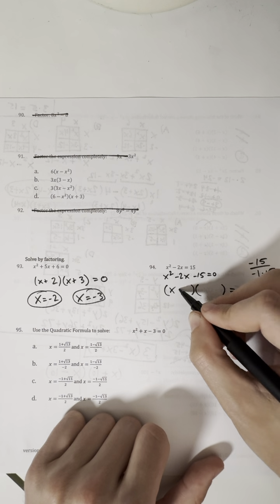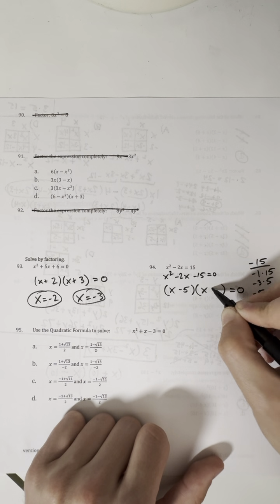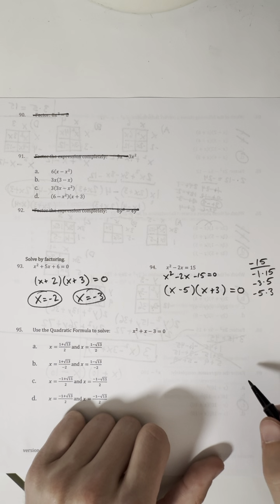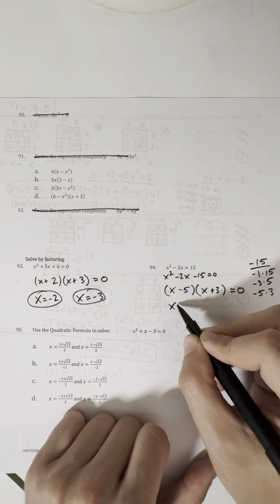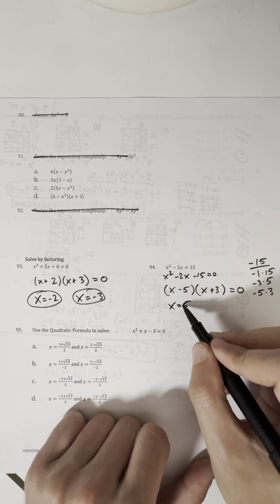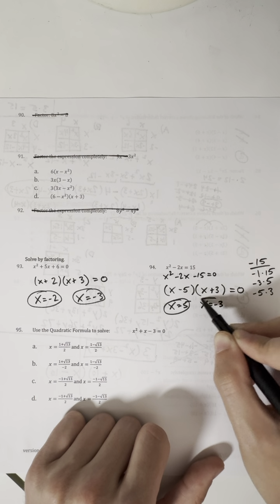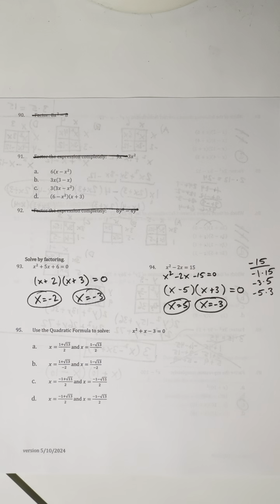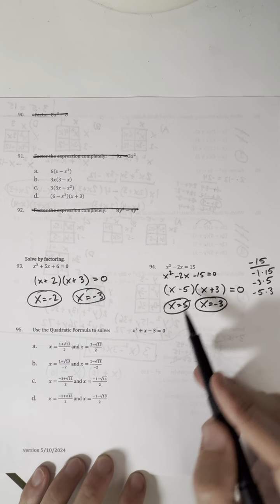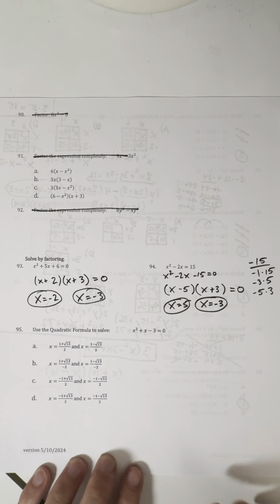So I'm going to do x minus 5 times x plus 3. And then I can solve this by making x equal to positive 5, because that makes it equal 0, or x equal negative 3, because that makes this equal 0. Again, if you do quadratic formula, you get the same answers.